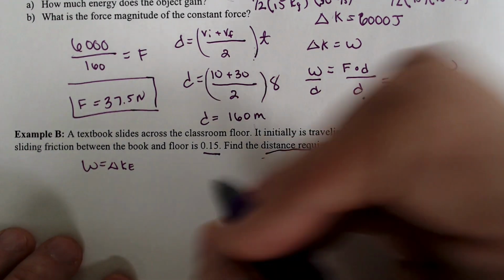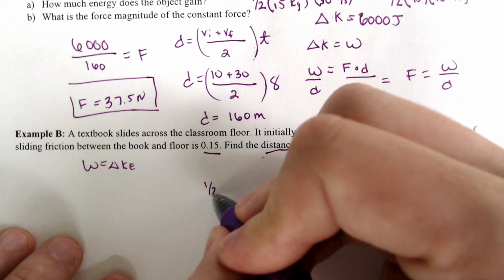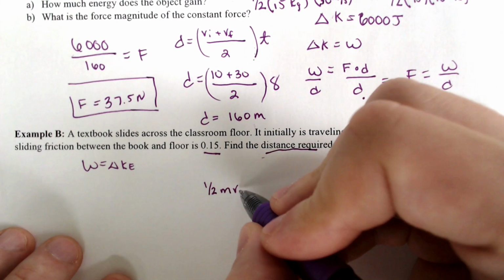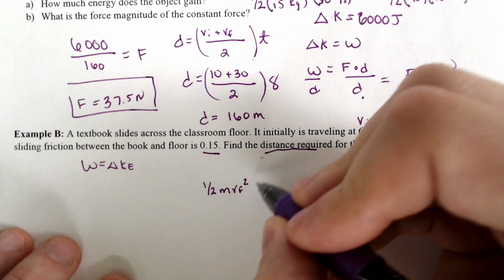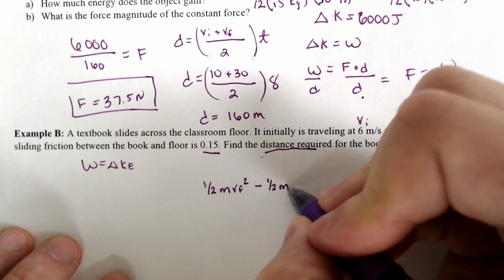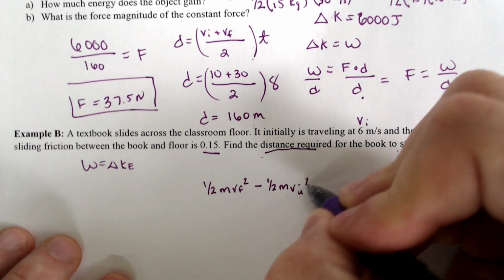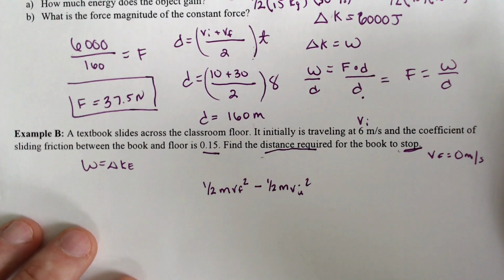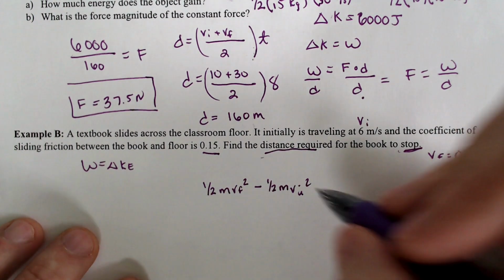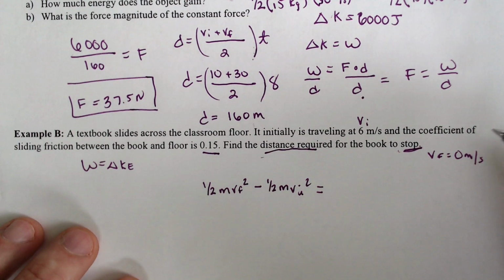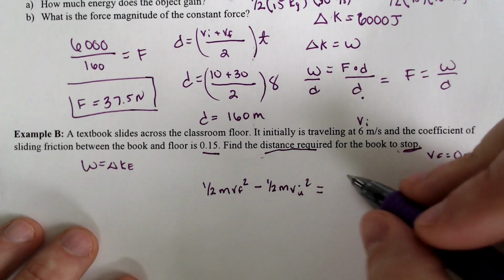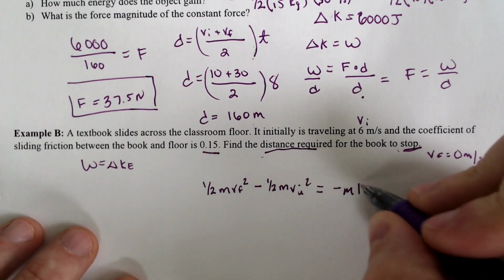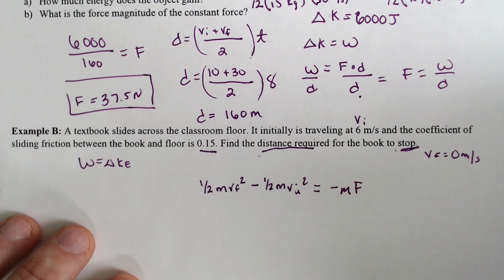We got 1/2 mVF squared minus 1/2 mVI squared. That would be the change in overall kinetic energy. But it also would be essentially needing to equal the force of friction, like how much the force of friction is doing. Why?